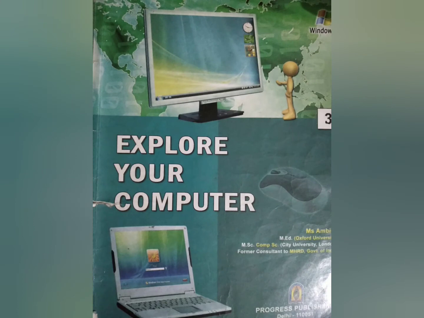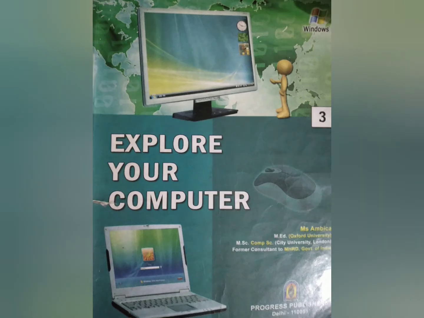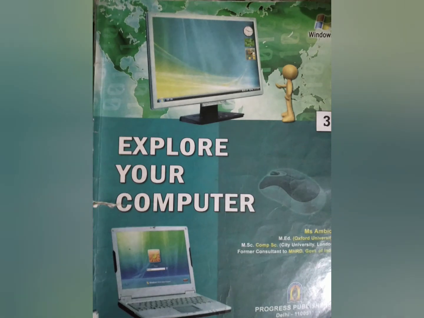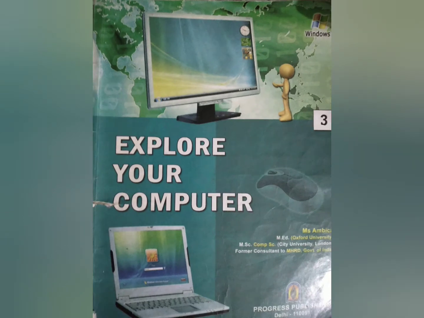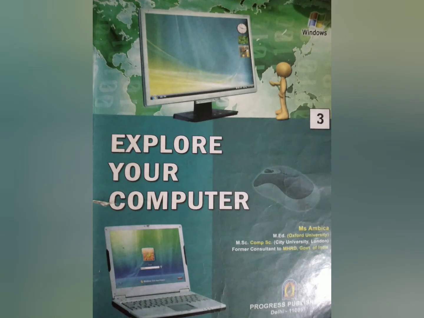All of you, please take out your computer textbook, Explore Your Computer. Okay, page number 21, chapter 5, using the mouse. In our previous classes, we have discussed chapters 3 and 4. And today I am going to start chapter 5, using the mouse.